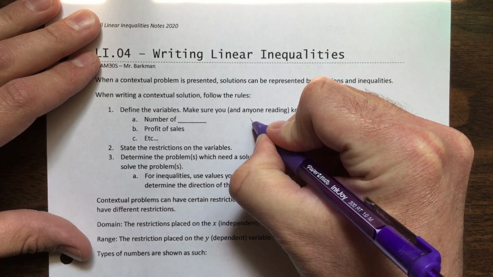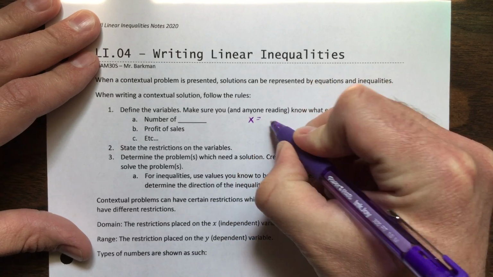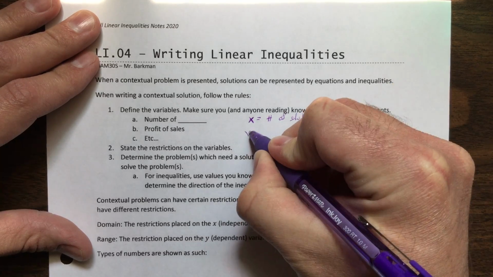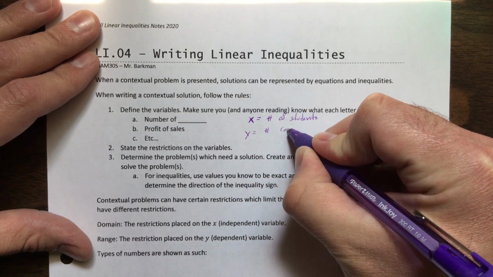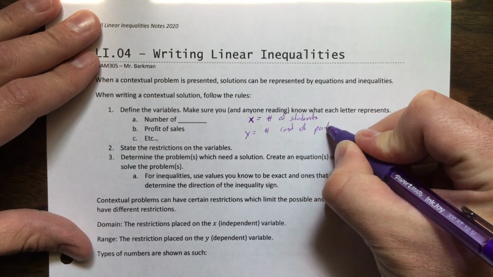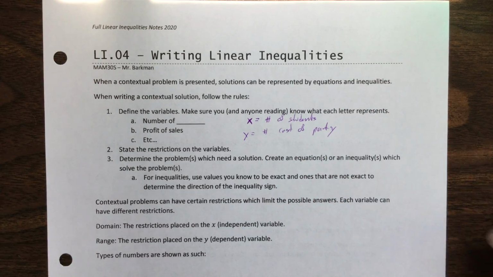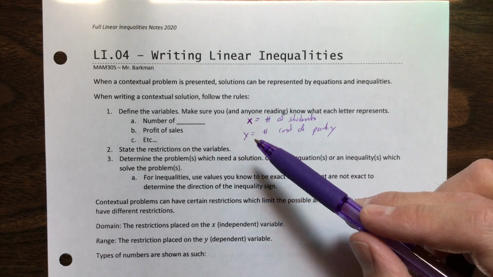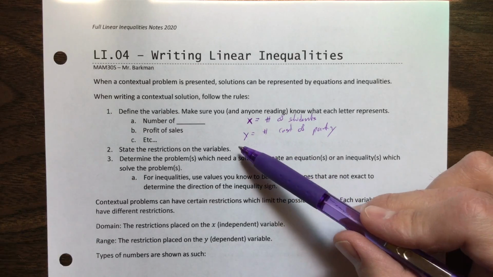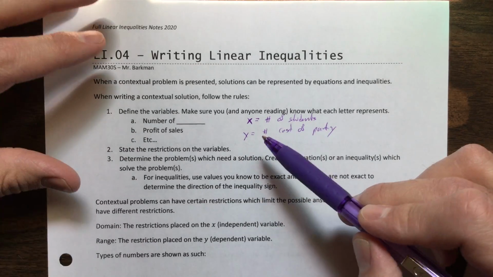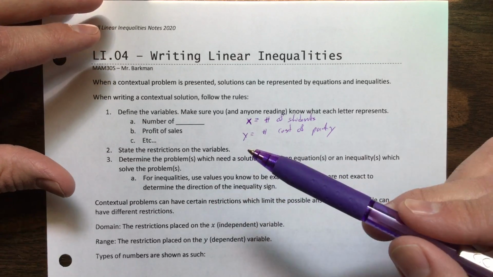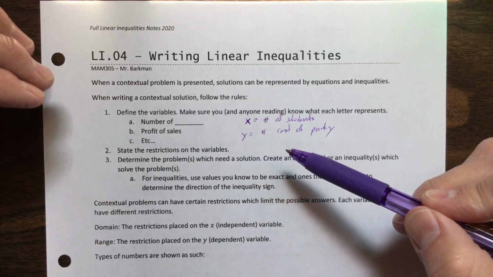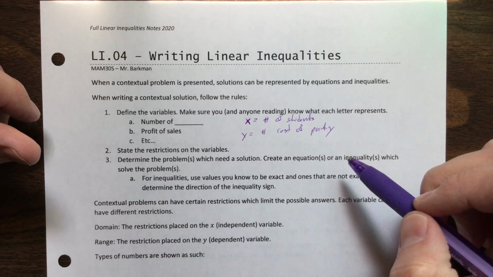We might have something like X is equal to the number of students, and Y is equal to the cost of the party. That's just a random example. It's saying that X is the number of students, so whatever our value of X is, that's how many students are going to be there, and Y is going to be the cost of the party. The Y is dependent on the X, so the more students, the higher the cost. Fewer students, lower cost, depending on what we're doing there.